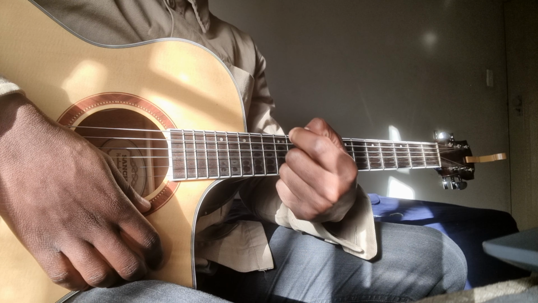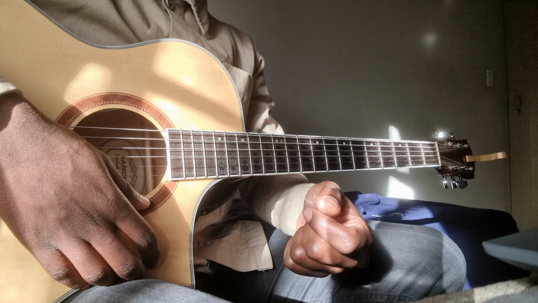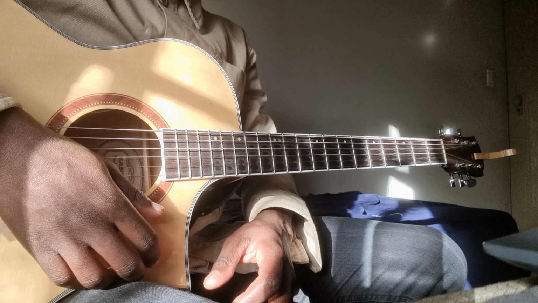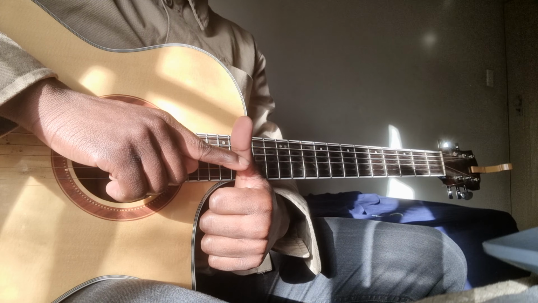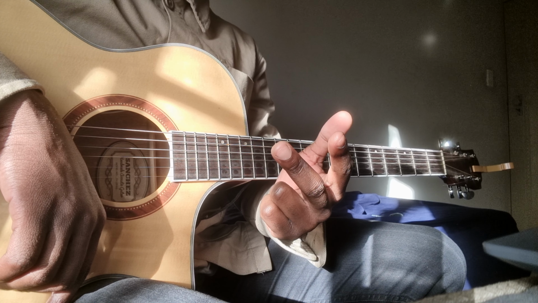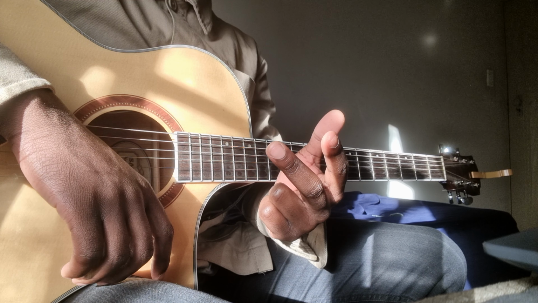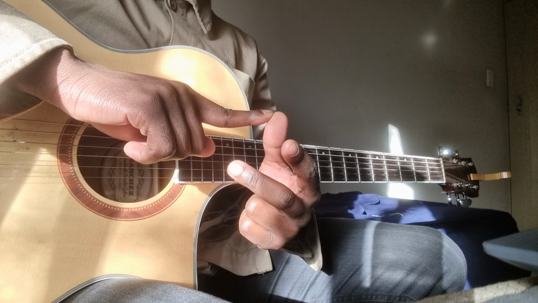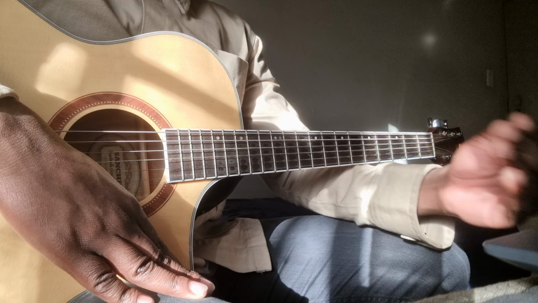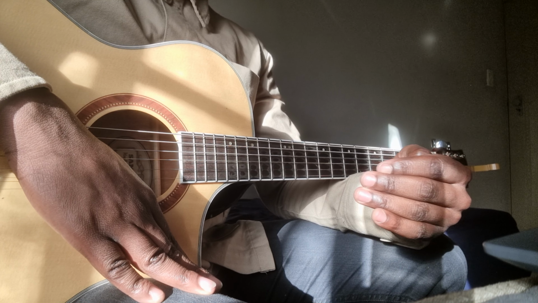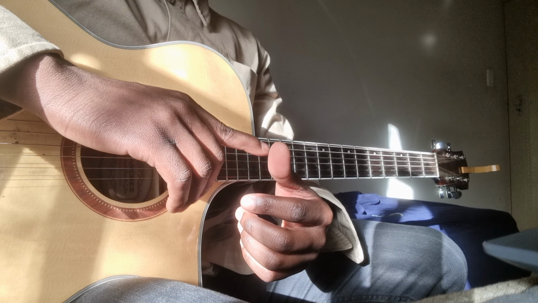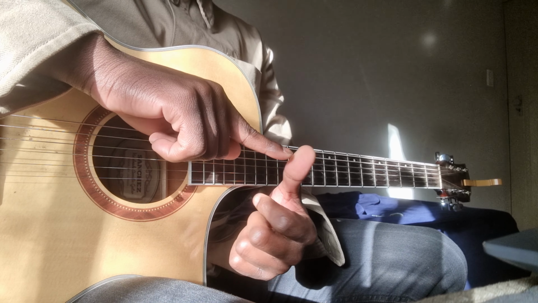The first inversion major triad means that on the bass, while playing the chord, we start with the third, and then you can play your first and your fifth. And then the first inversion minor triads, we start with the flat third on the bass, and then you play your first and your fifth. Then on the next category, we have the second inversion major triads, which is made of the fifth on the bass, then the first and the third.